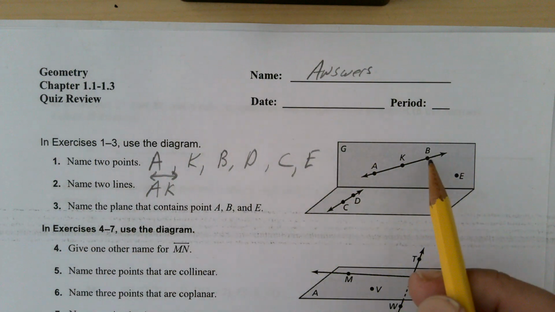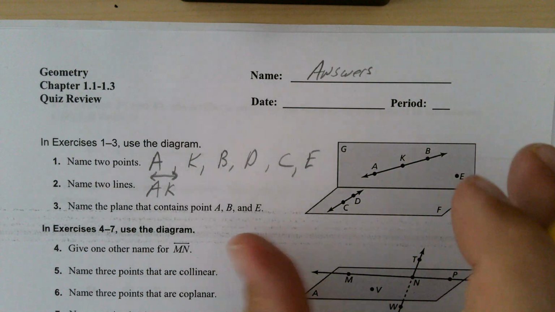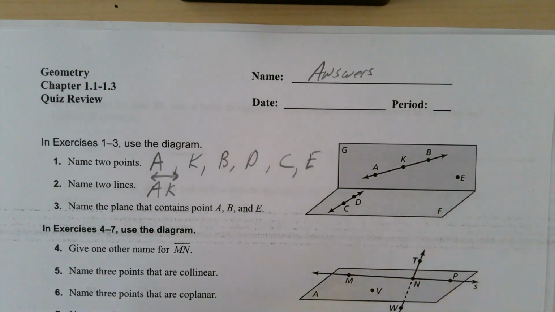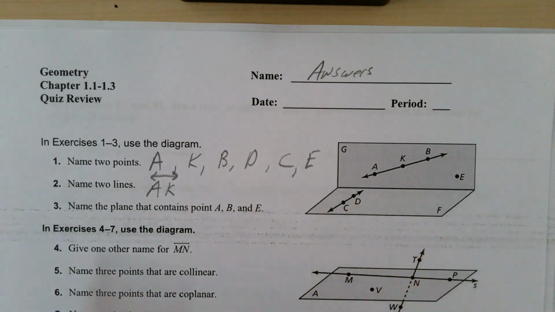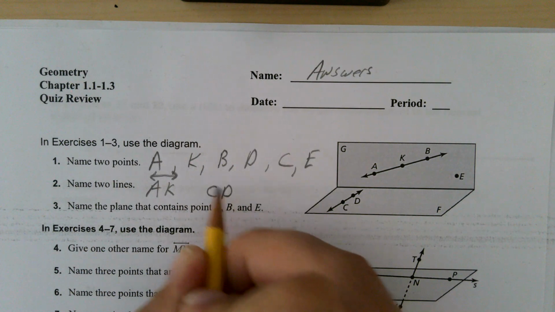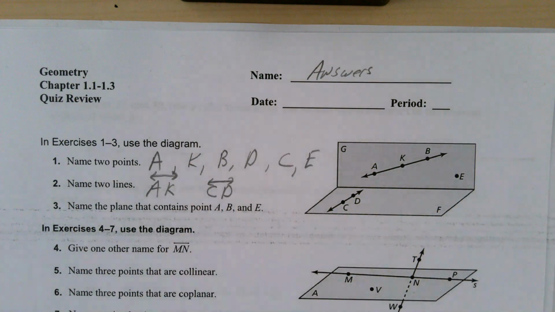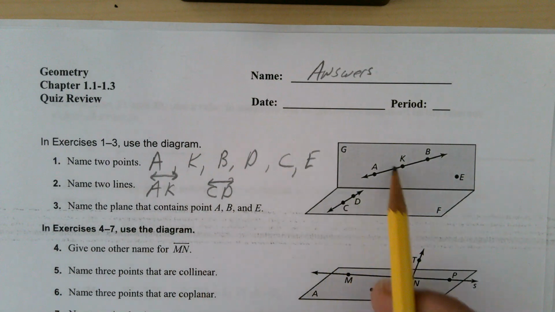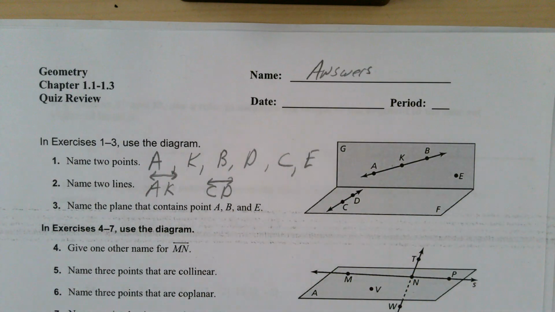I could use the letter B, but only use 2 points. Don't use 3 points. We use 3 points for a plane. So the other line is this line here. And again, the order doesn't matter. I'm just going to say C, D, and put the line above it. So these are names for these two lines. And again, there's more than one way. Okay, so if you have line DC, you are correct.